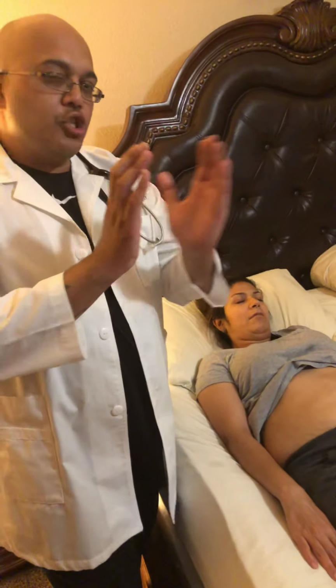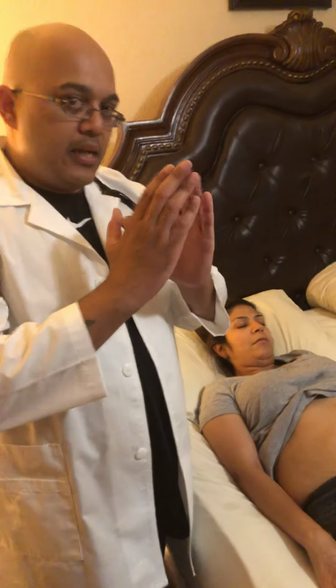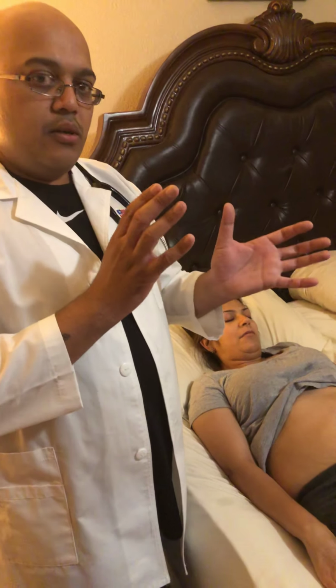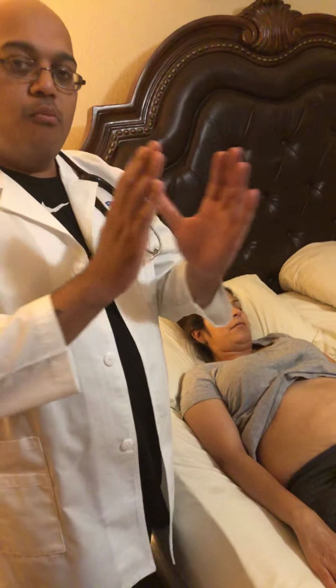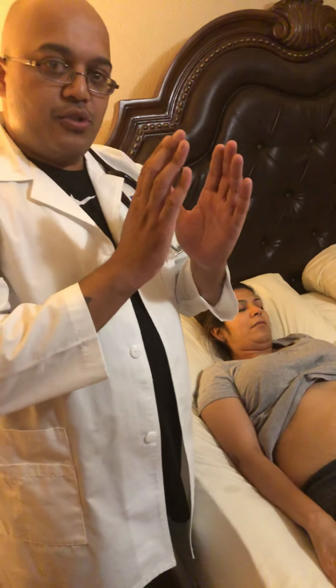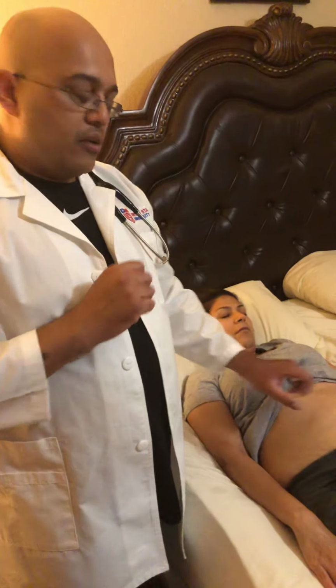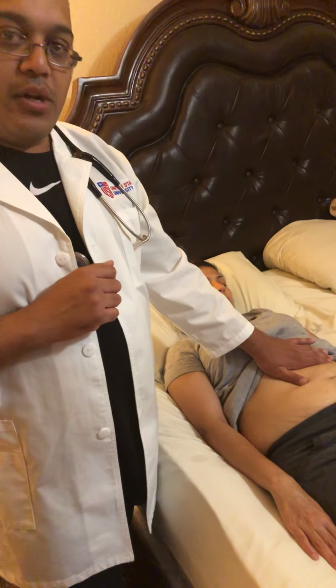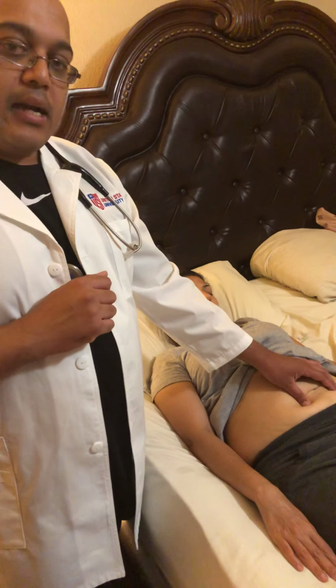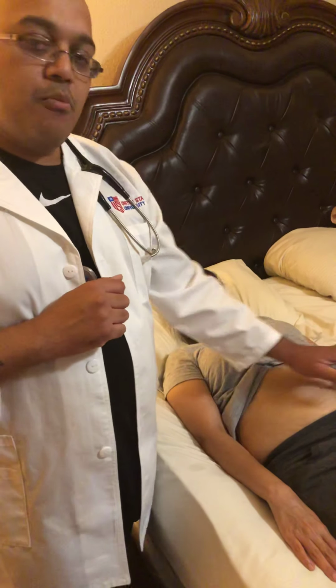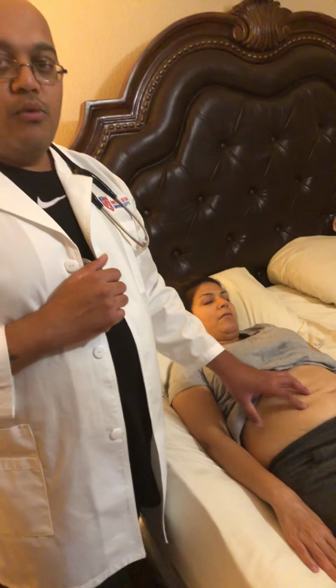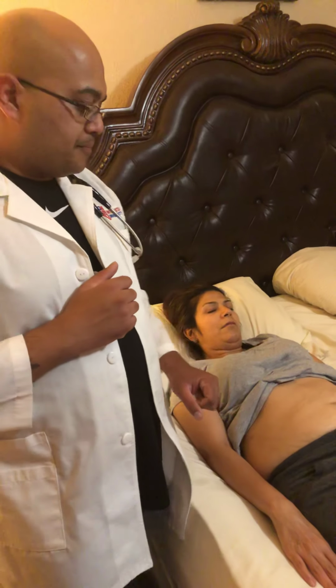It wasn't bulging or expanding out. It was more pulsating. If there was an aneurysm, there would be more of a bulging pulsation versus what I just felt right now. And I don't feel anything at the renal artery or at the iliacs. The bilateral femoral pulses are 2+, which is a normal expected finding.